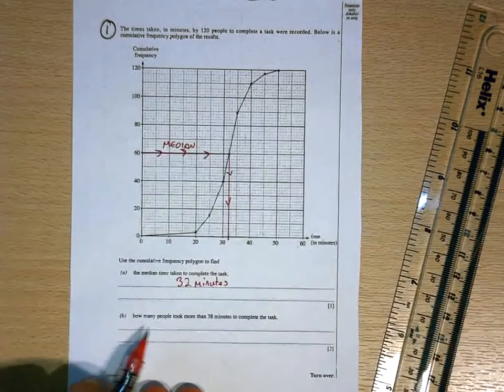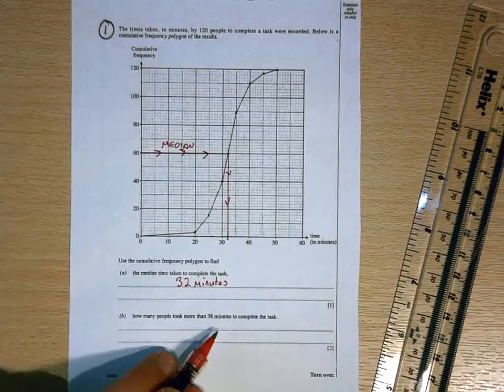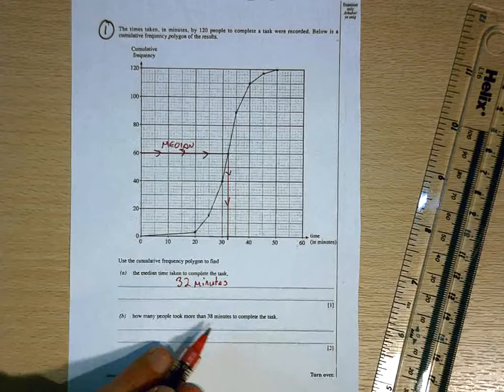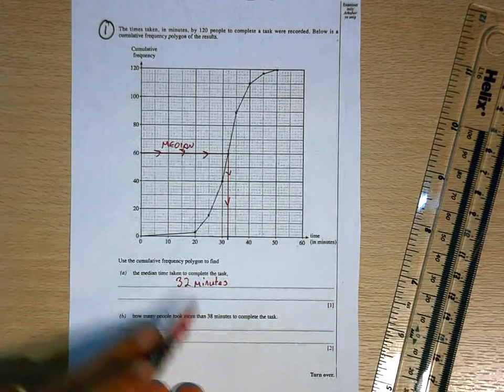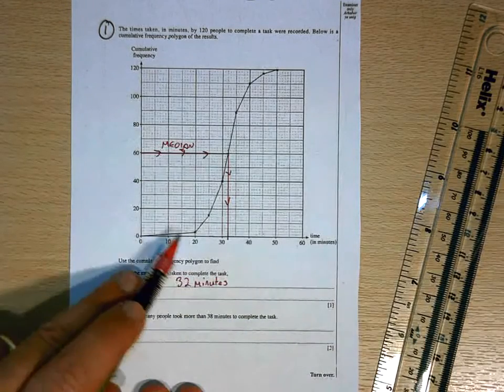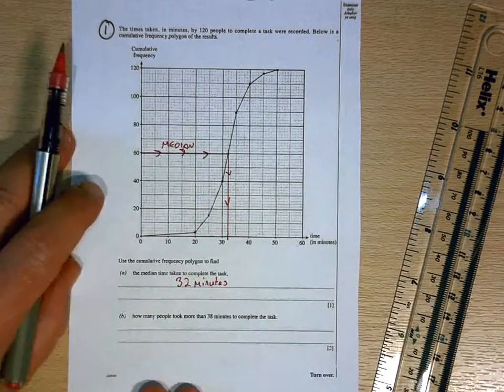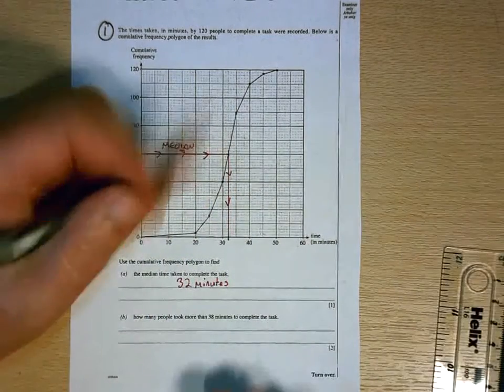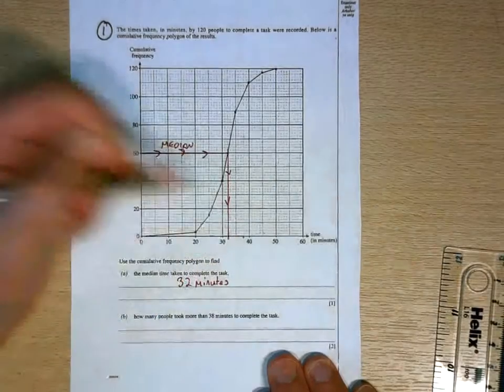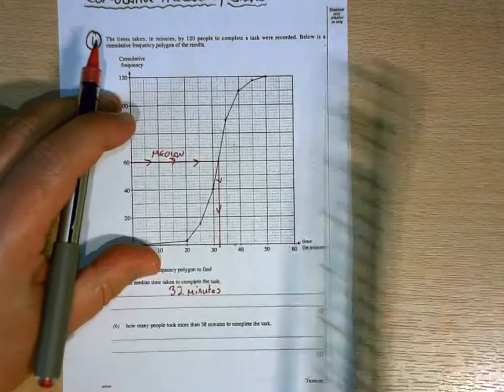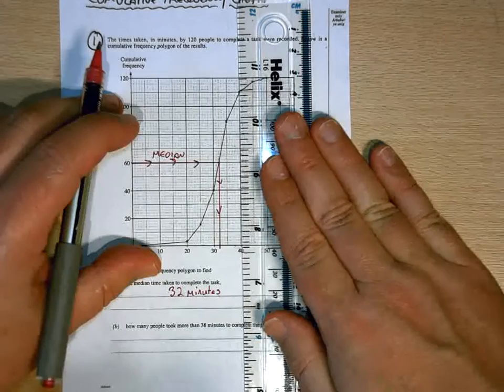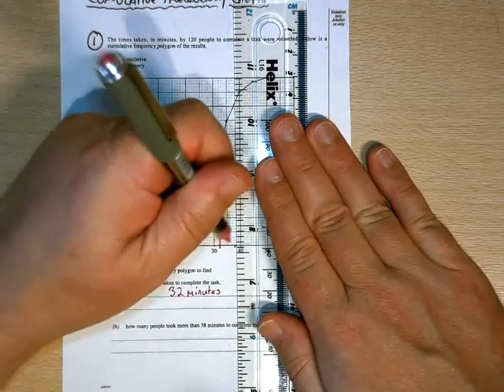Second part of the question is how many people took more than 38 minutes to complete the task. So they're giving us a time, so we have to start off on this time axis, and what we need to do is to read up to the curve and across. So 38 minutes is going to be around there. So again, with my ruler, read up to the curve.